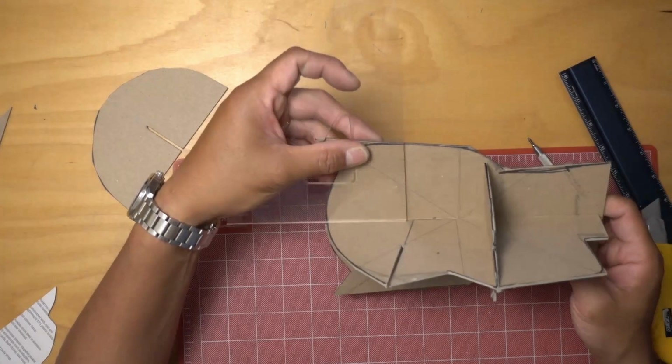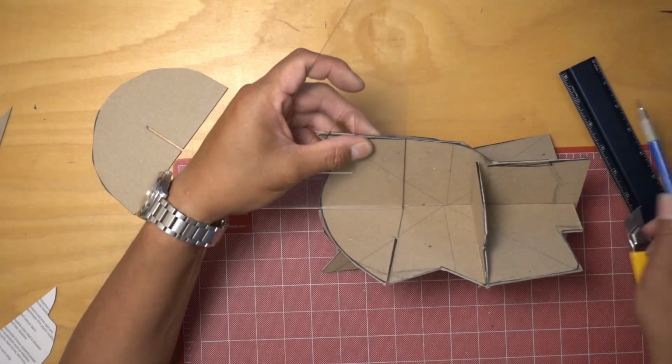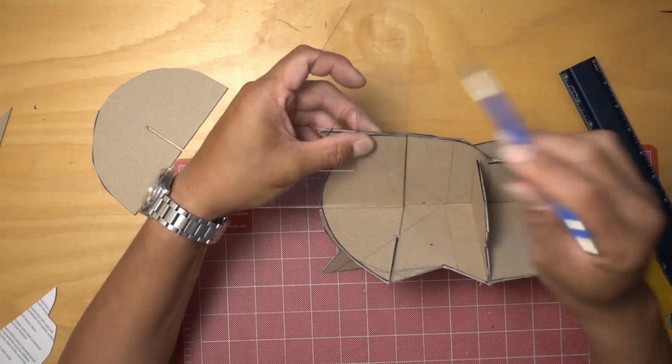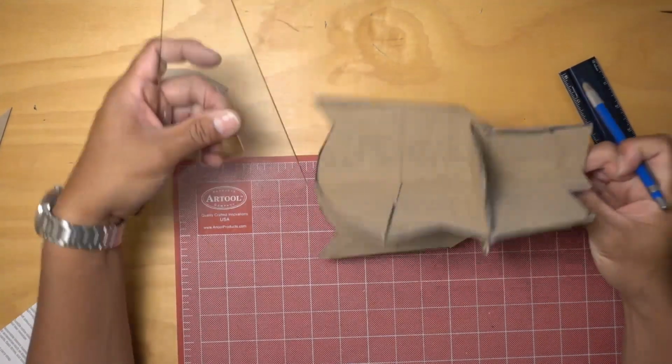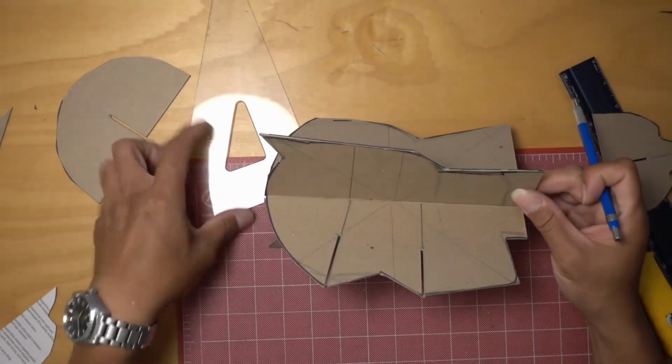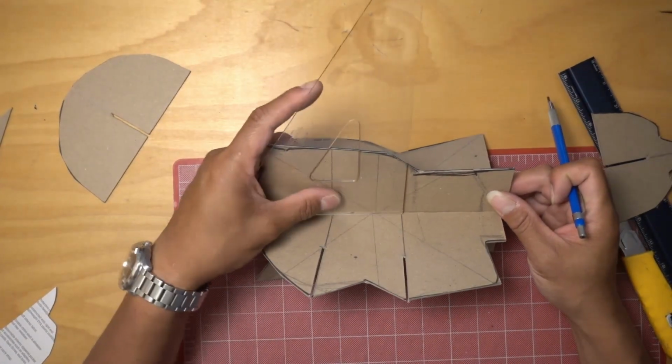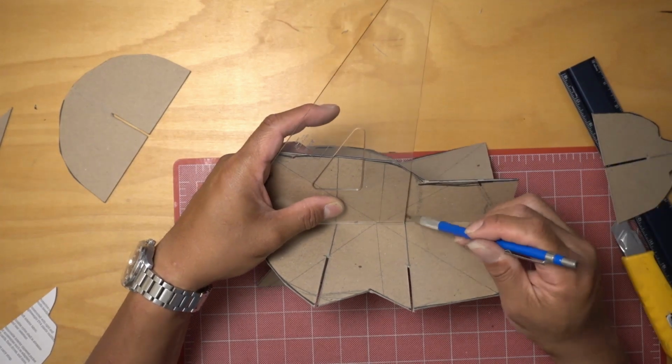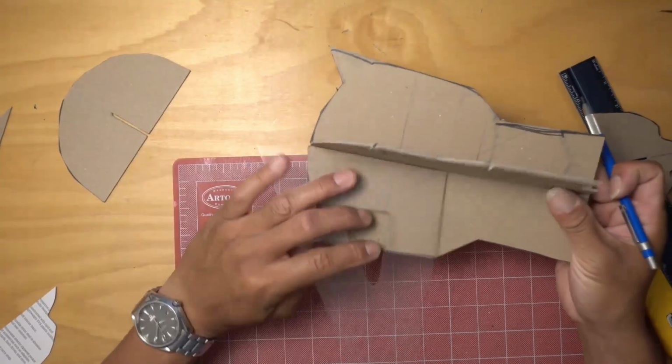All right, so I'm going to just start installing all of my panels. But before I do that, I just want to draw 90 degrees onto the adjacent plane, right?